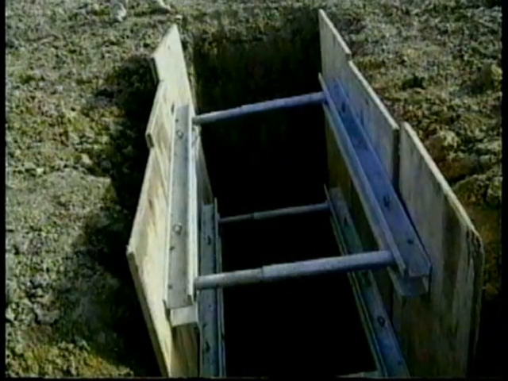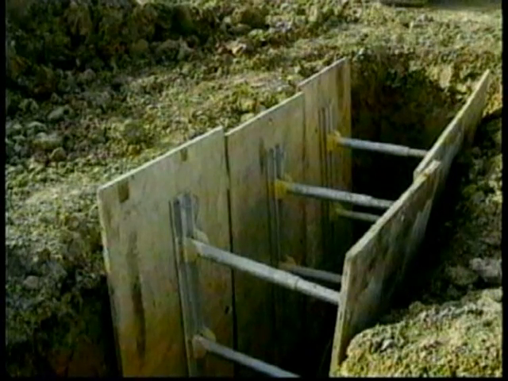Shoring is a method of using either wood or aluminum members to prevent vertical trench walls from falling into the trench. The members must be of the proper size and spacing in order to effectively hold the soil walls back.